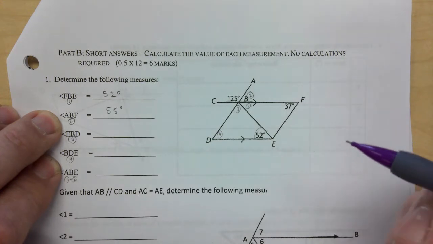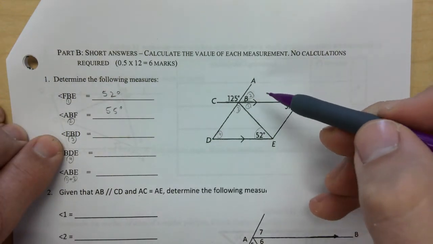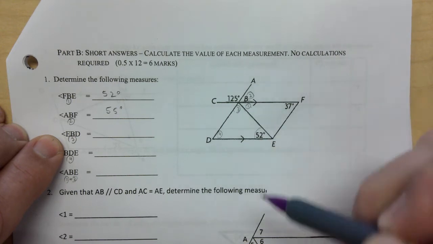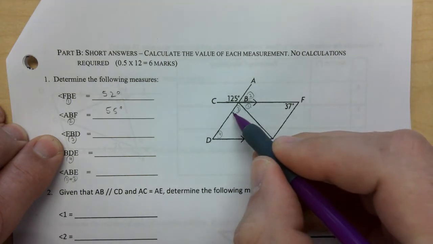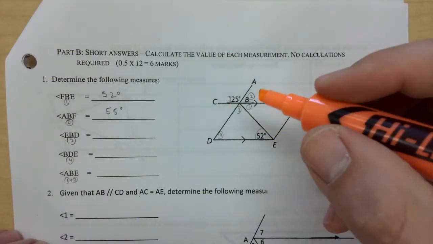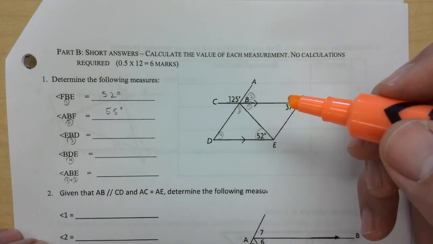EBD, right, which I called number 3 here, there you can use a straight line if you want. You do know 1 already.